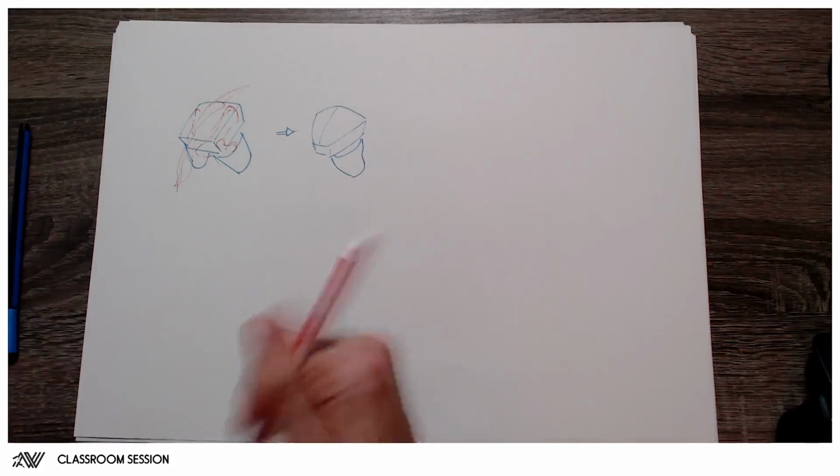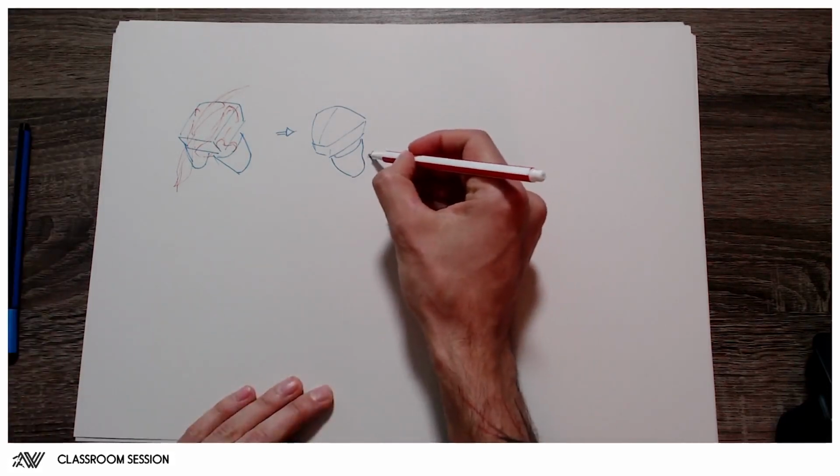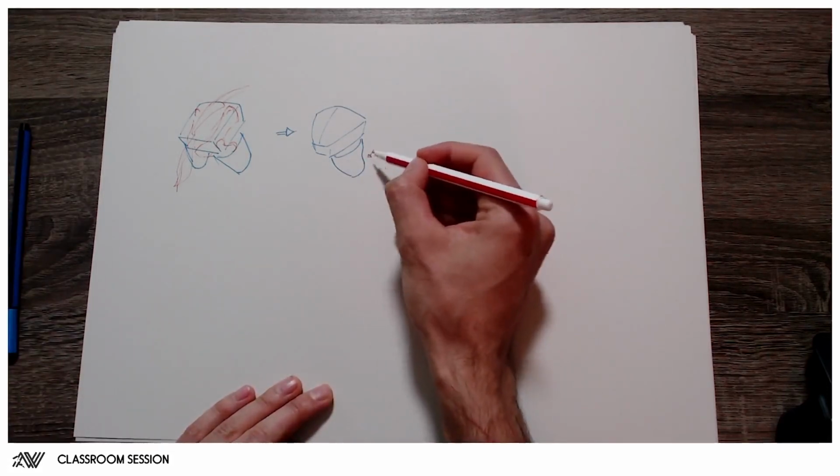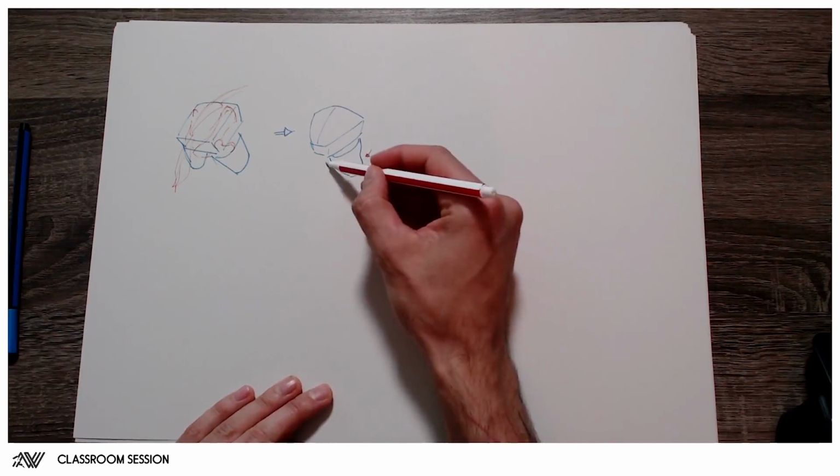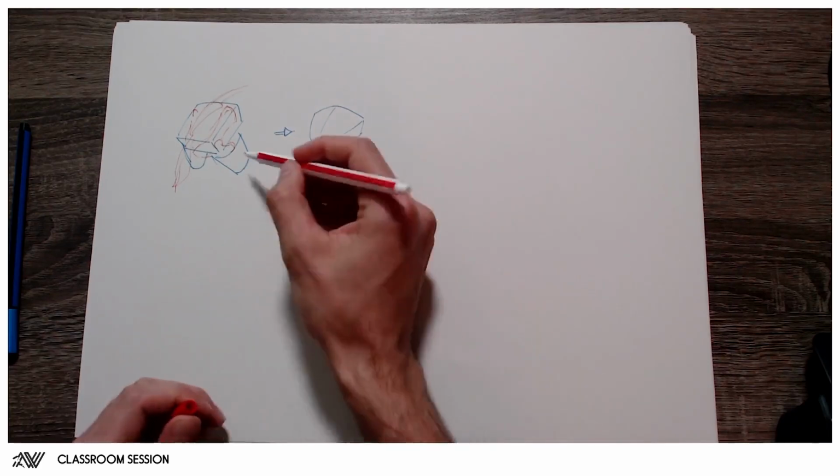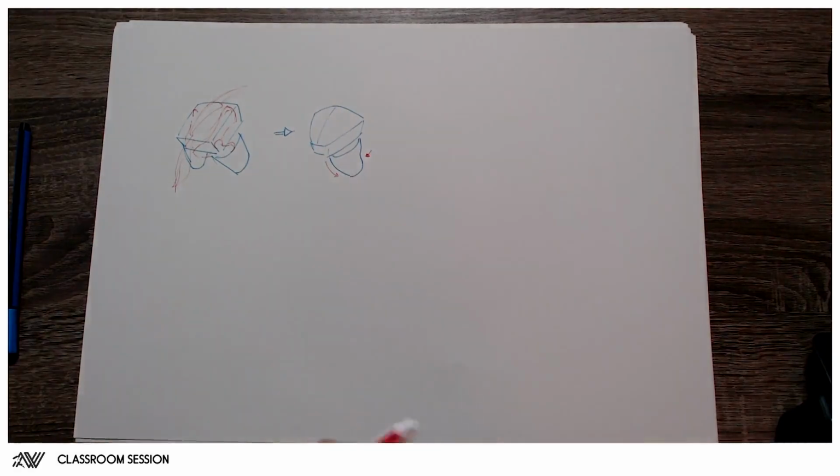Right. And so basically, again, what I'm doing is shape manipulation. I'm pinching the form here, and I'm bending it a little here, that basic cylinder, right?